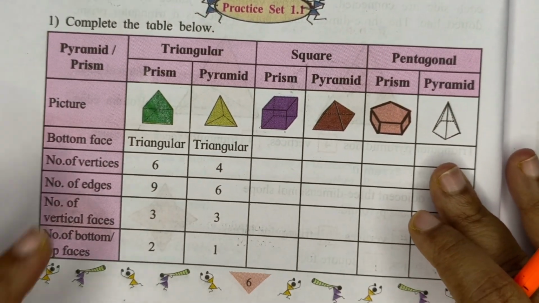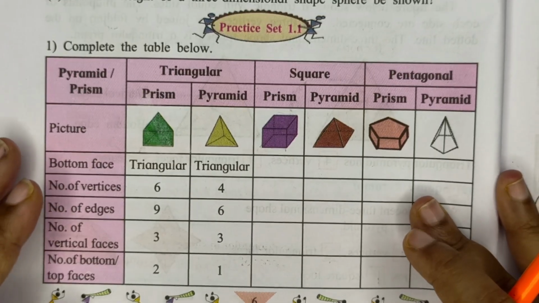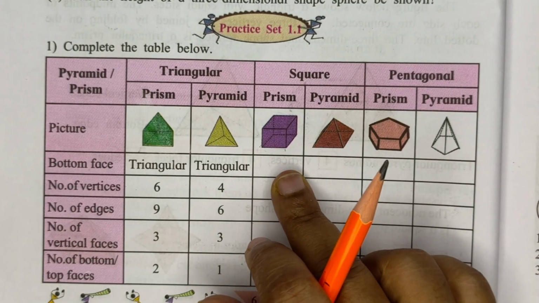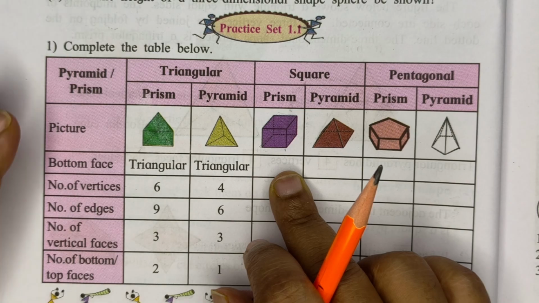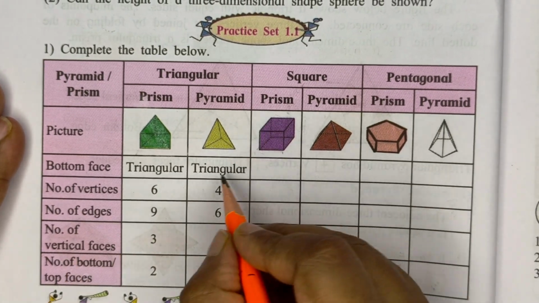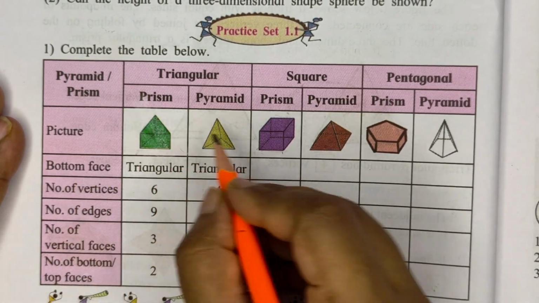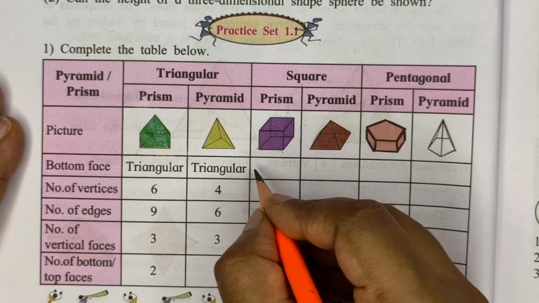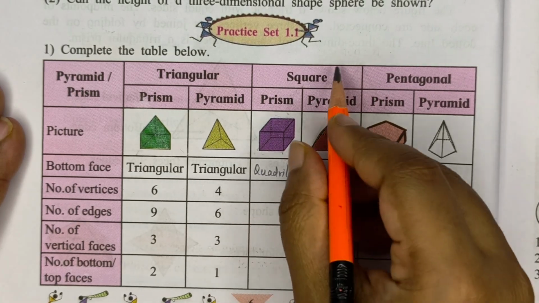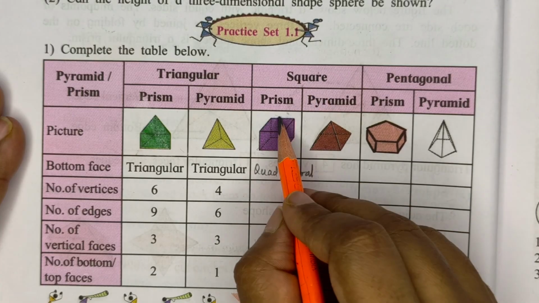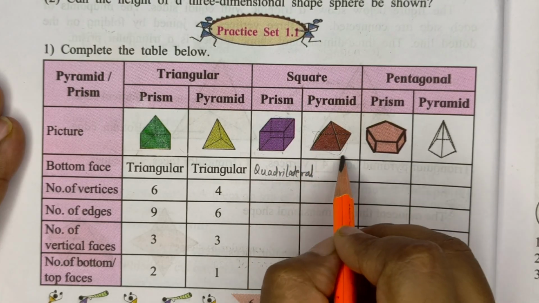Now see this prism, square prism. A square is a quadrilateral. Again square pyramid, square prism, square pyramid. Bottom is square in shape.